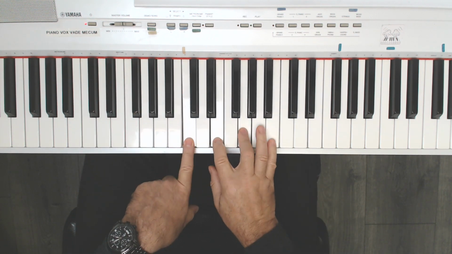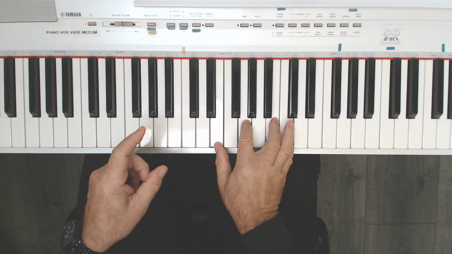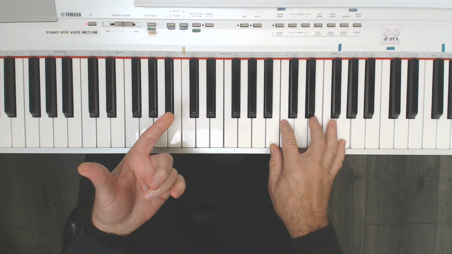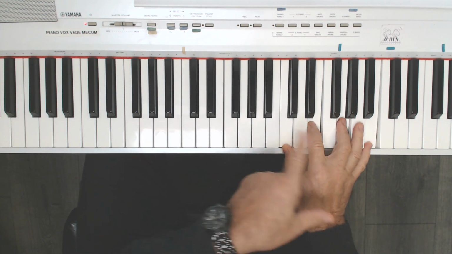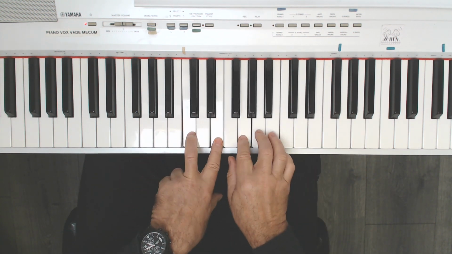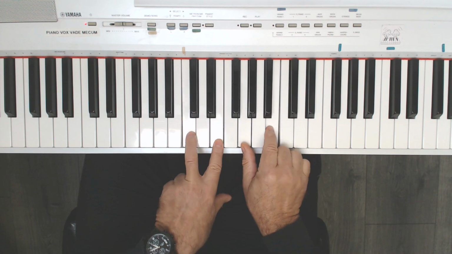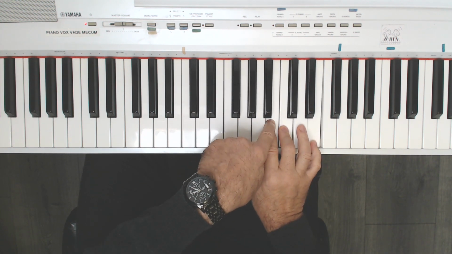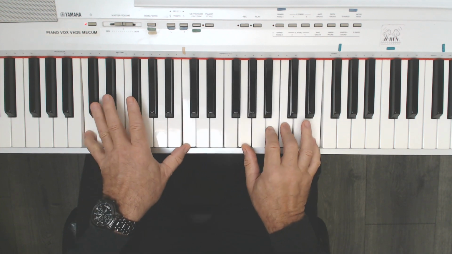So root third fifth major 7. It's only the first reverse and the second. And of course you have a third, and we go back to the root position but higher. I mean root third fifth major 7. You see the root and the third on the top. So we have G, B, C, and E.